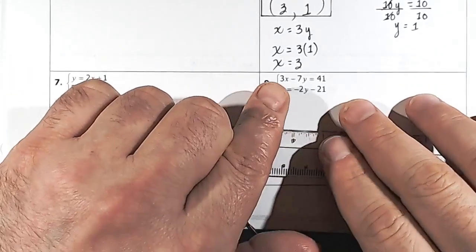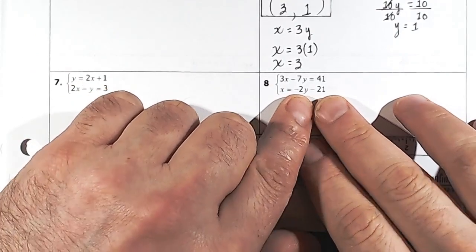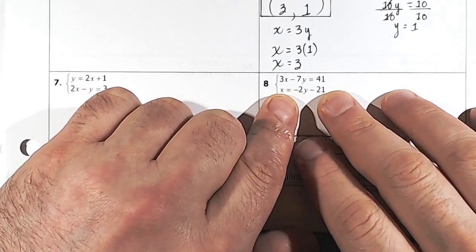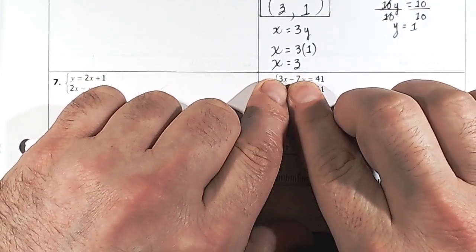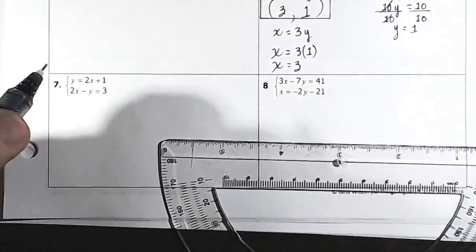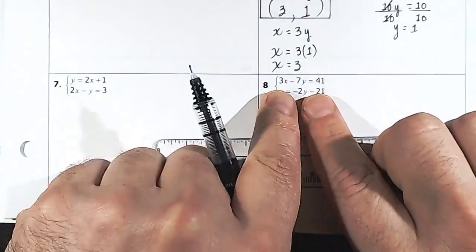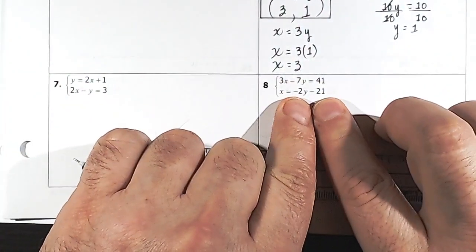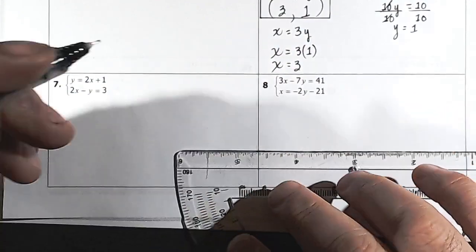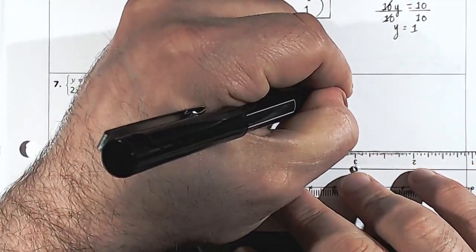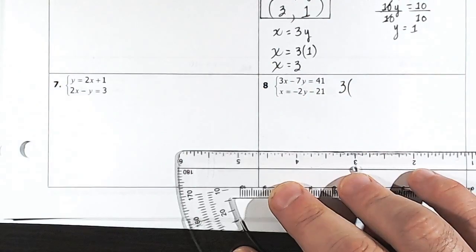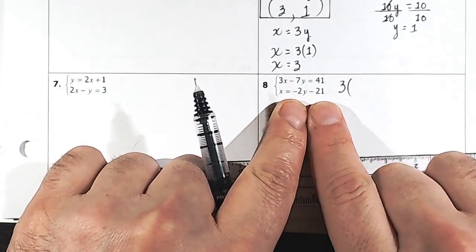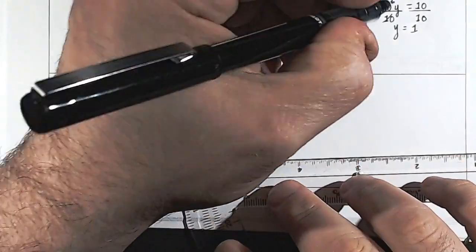Remember, it doesn't matter how much stuff x is equal to. You're just going to take all of that, and you're going to put it inside parentheses instead of this x up here. So watch what I mean by that. I'm going to rewrite the first equation, but I'm going to replace x with all of this stuff right here, negative 2y minus 21. So we'll write 3, open parentheses, and then stick in, instead of x, what x is equal to, negative 2y minus 21.